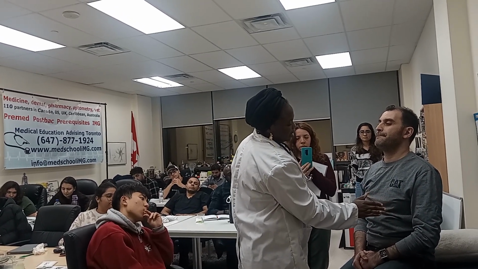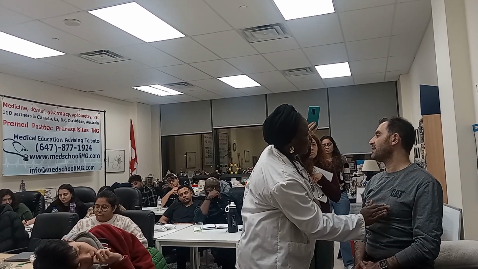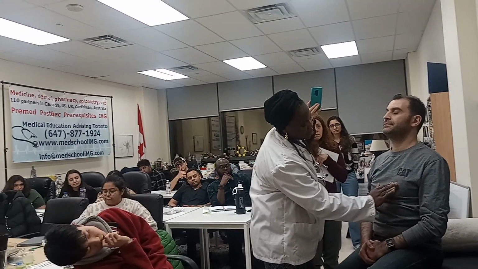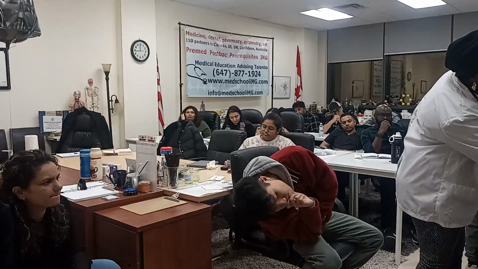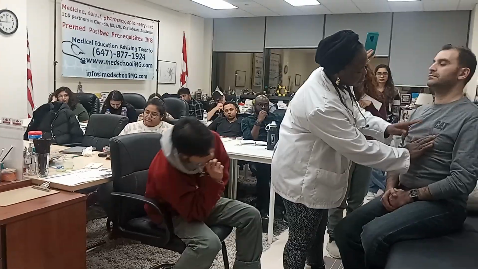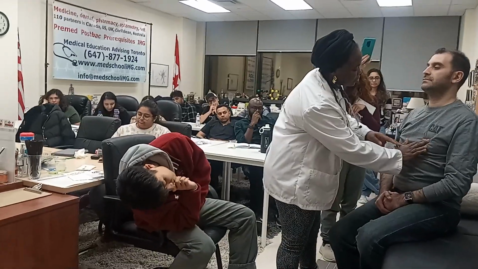So I'll be palpating the apex beat. The apex beat is not displaced. The apex beat is in the mitral region, fifth intercostal space. Okay, so I'll be palpating for the tricuspid valve, which is at the fourth intercostal space, left sternal region.